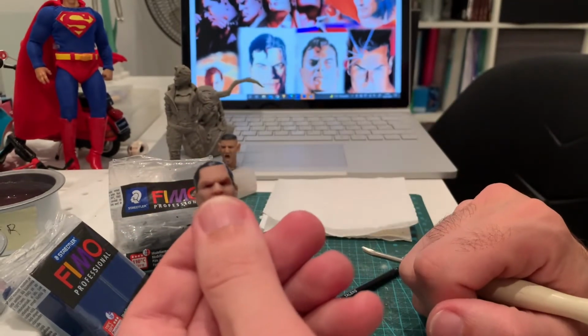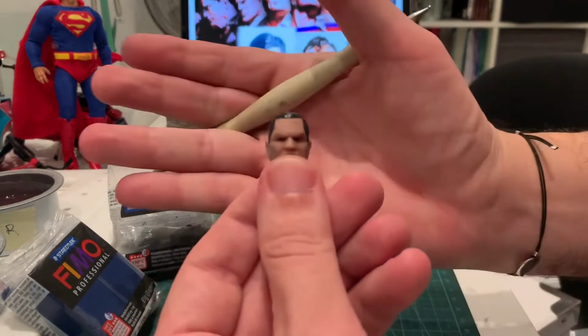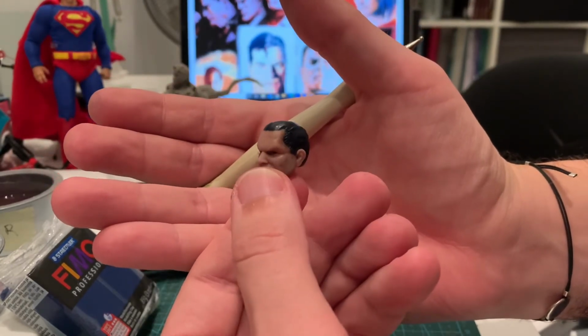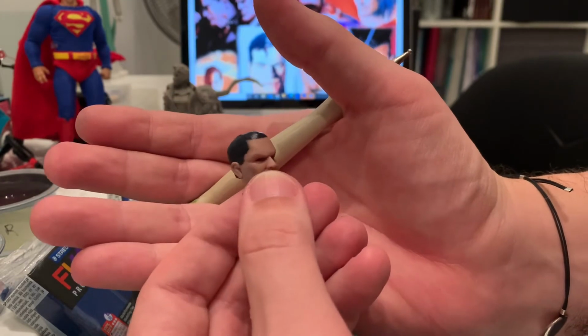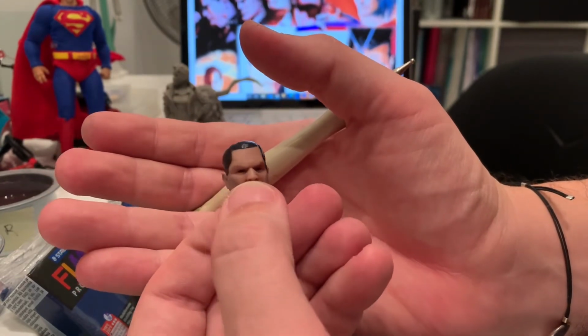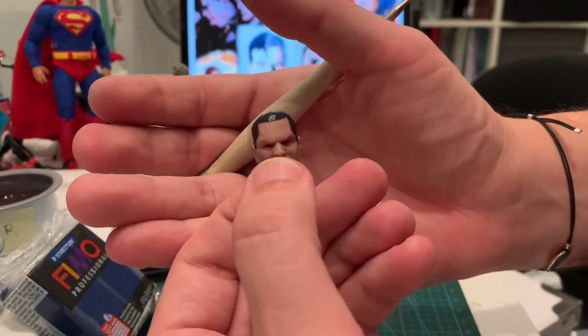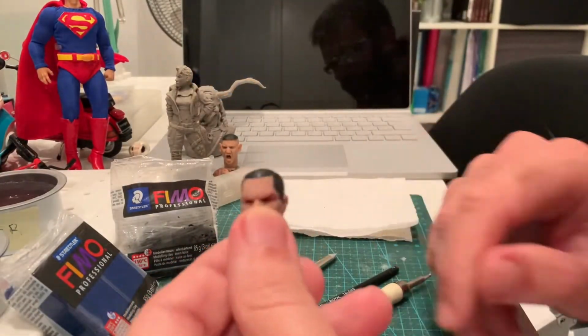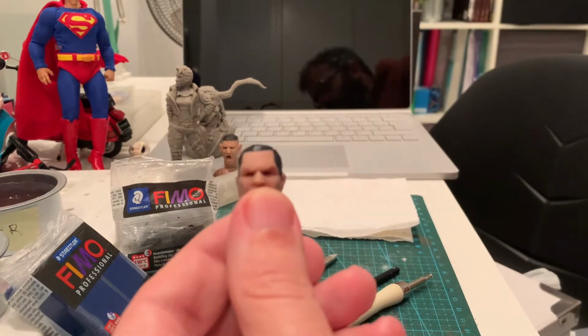Okay, so just with those two volumes we are looking much better, right? This is looking more like a head. So let's continue doing the same with the top of the head. All right.